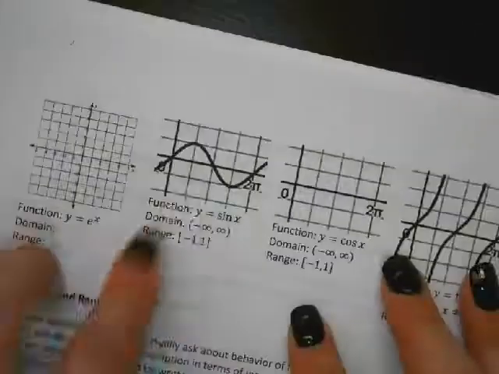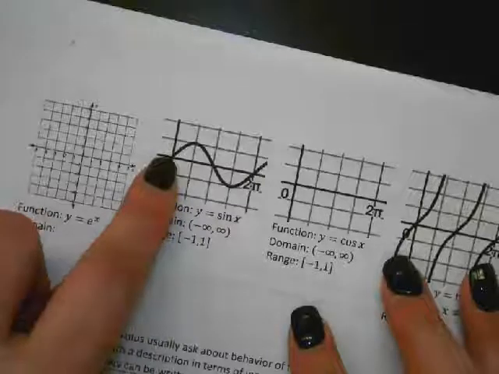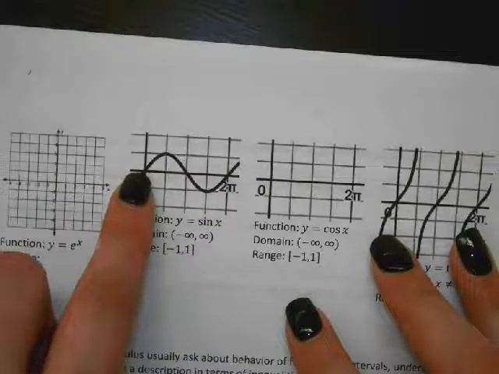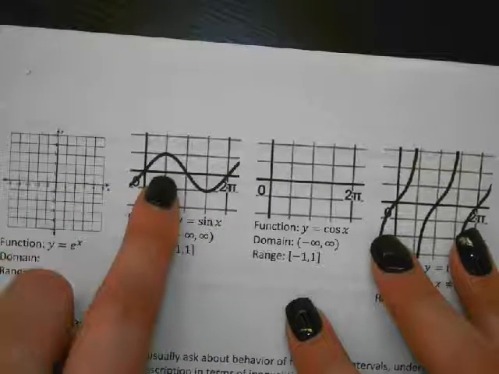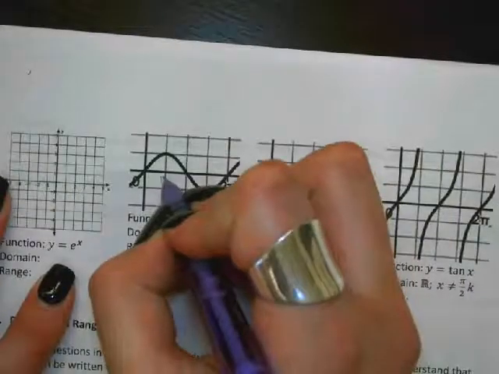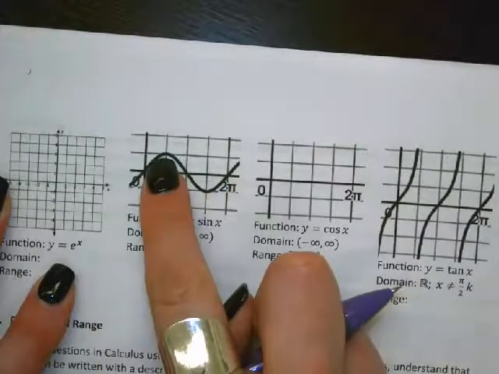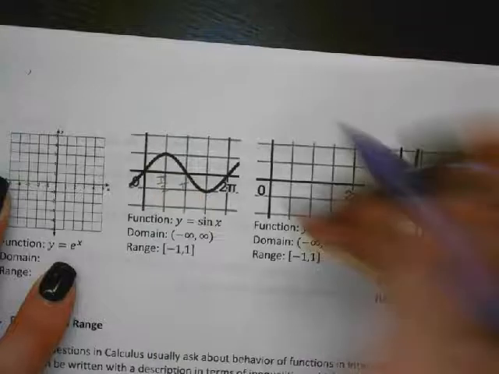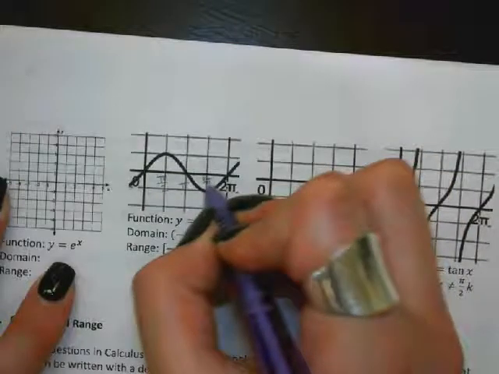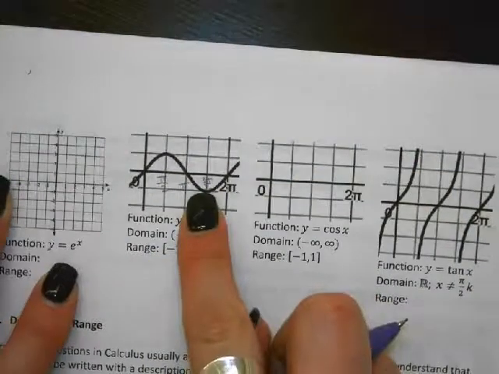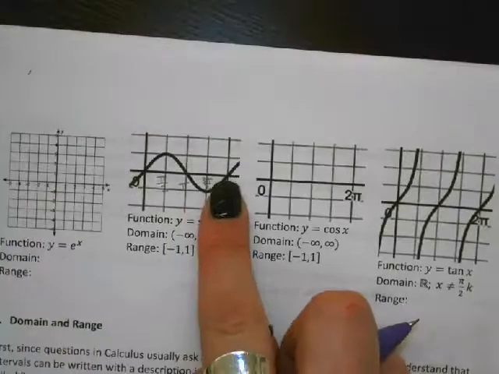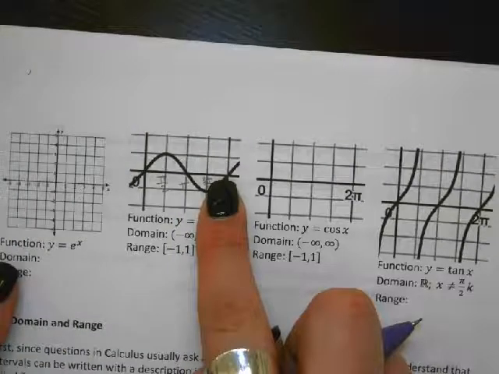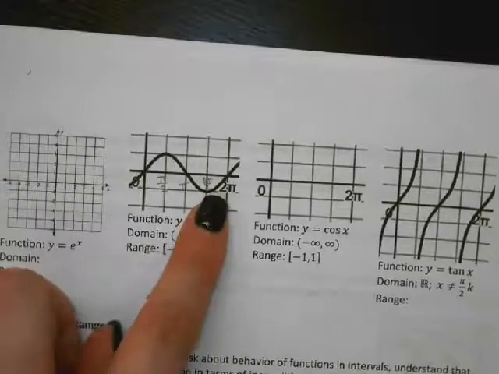And so if you look at that, you can see x-coordinate of 0, y-coordinate of 0. X-coordinate of, this would be pi halves, y-coordinate of +1, x-coordinate of pi, y-coordinate of 0, x-coordinate of 3 pi halves, y-coordinate of -1, x-coordinate of 2 pi, y-coordinate of 0. So that's exactly how we got that.